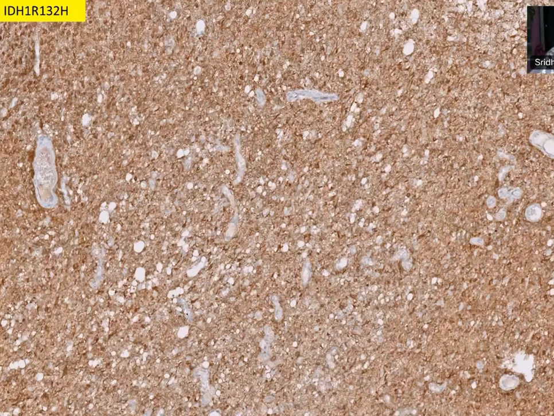If you do IDH1, you will get positive in all cells. That is why it's very important to know this is an IDH1 R132H antibody, a mutant protein antibody. The brown is the dye, diffusely positive. It has worked well because the negative cells expected are negative here, the endothelial cells.